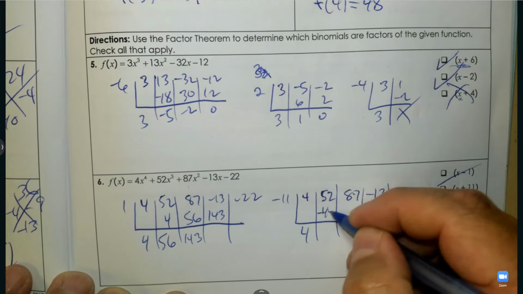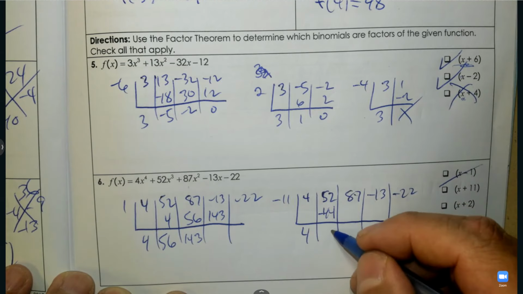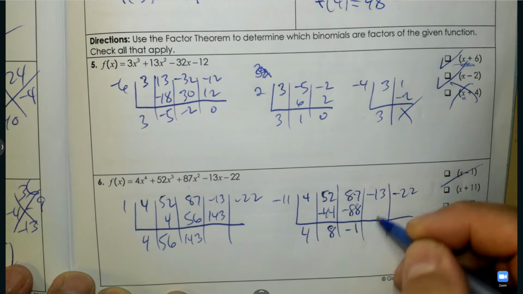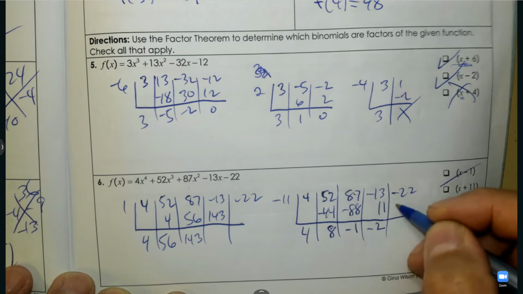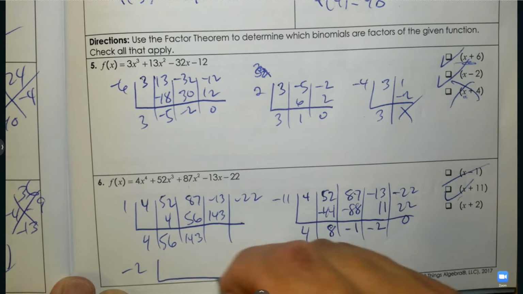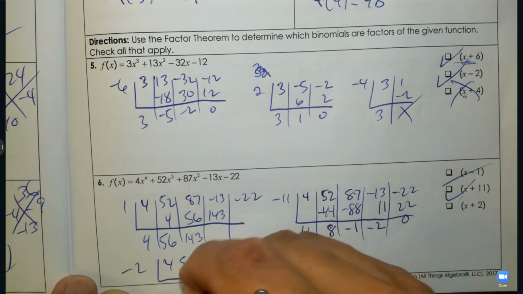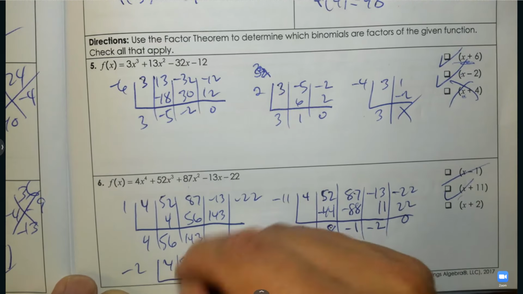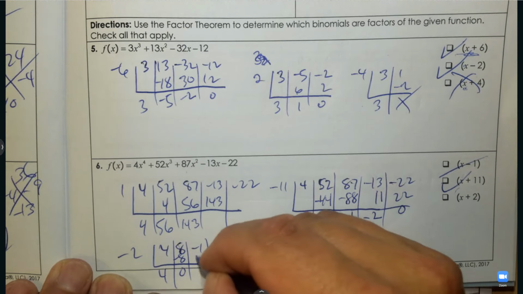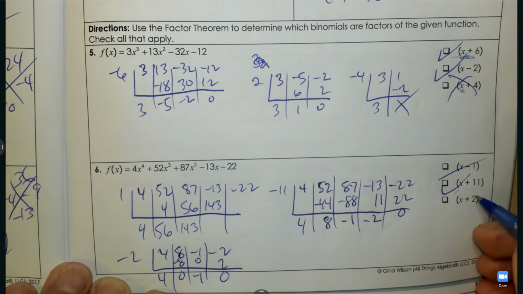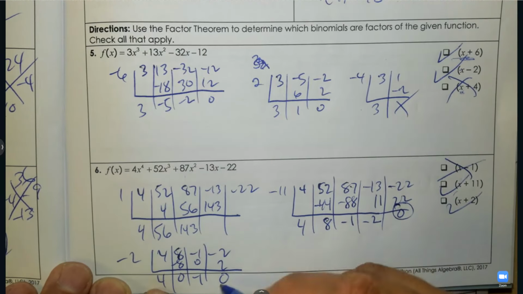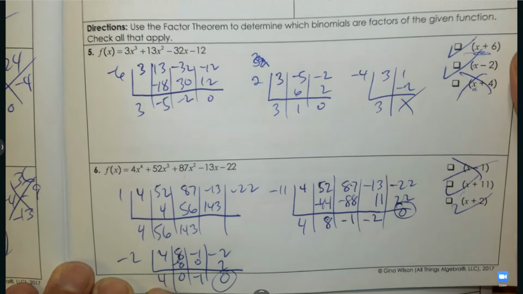That's 4. That's negative 44. That is 8. That's negative 88. That's negative 1. That's 11. That's negative 2. That's 22. That one works. It gave me 0. That's a check mark. Then the last one is negative 2. I'm going to do it from the answer. So 4, 8, negative 1, negative 2. You can do it from either one. Both, if they give you 0, will work. This one's shorter. That's negative 8, 0, and that's also good. So the first one doesn't work, but the next 2 do. And the factor theorem says if it gives you a remainder of 0, then that is a factor of that equation.